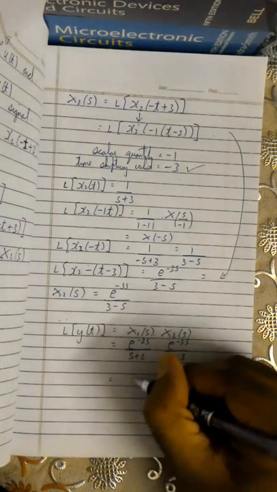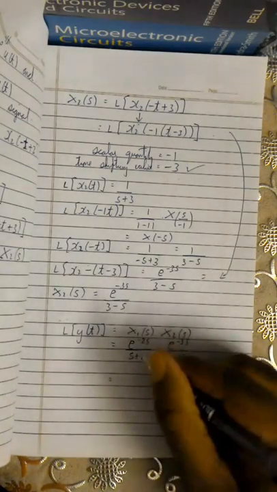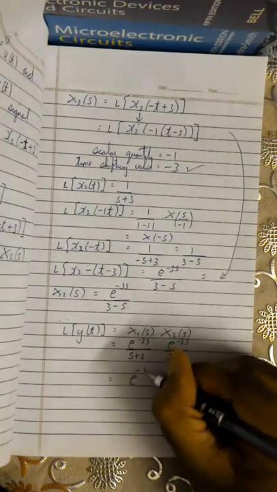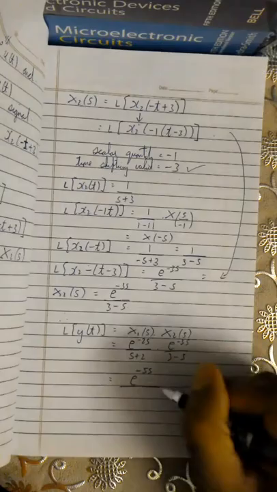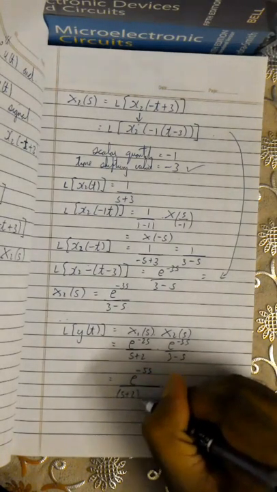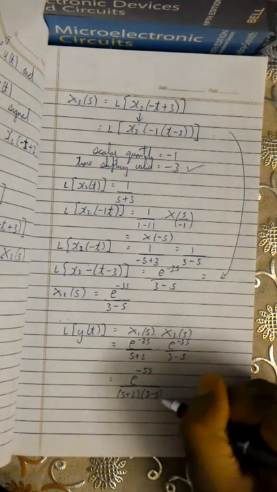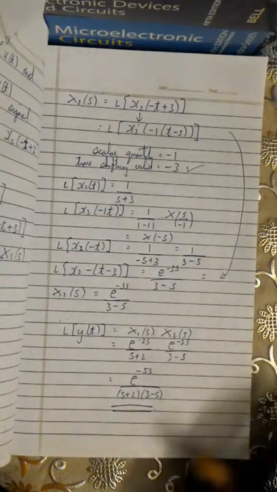So therefore this is your answer. If I am multiplying these two, it will be combined, so it will be e raised to minus 5s by s plus 2 into 3 minus s. This is your answer. Okay.